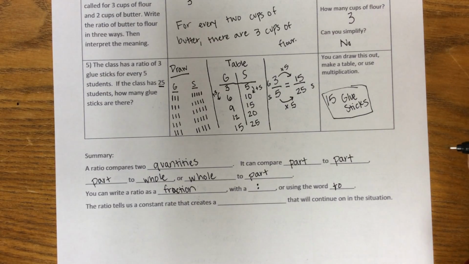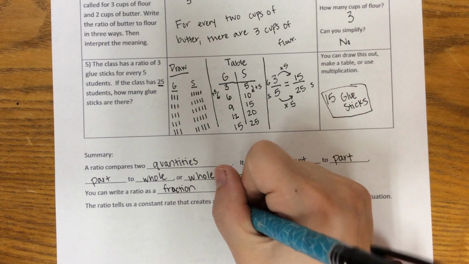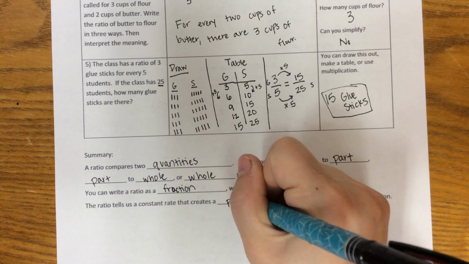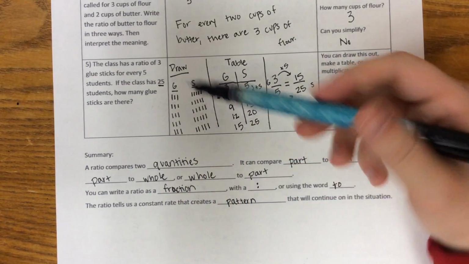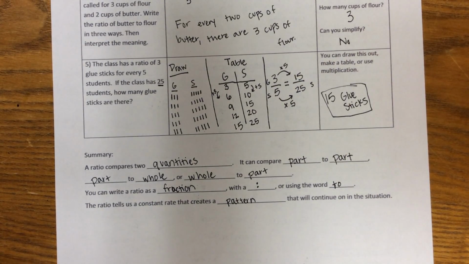The ratio tells us a constant rate that creates a pattern that will continue for the situation. So like here, there was a pattern as we went. Okay, and that's it. One more and then you're done.